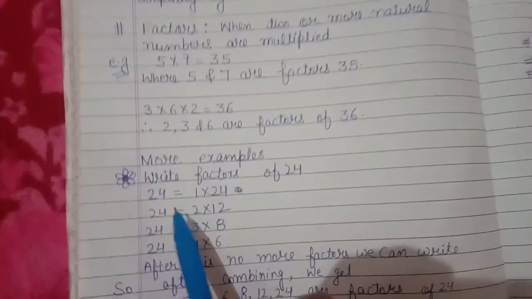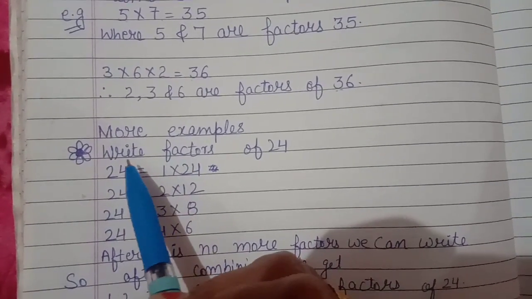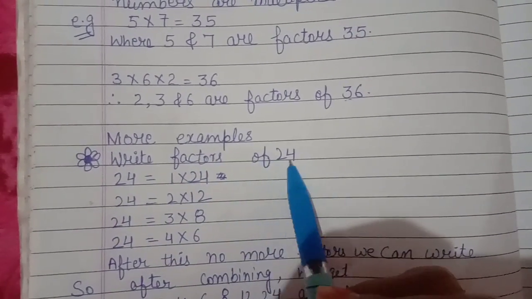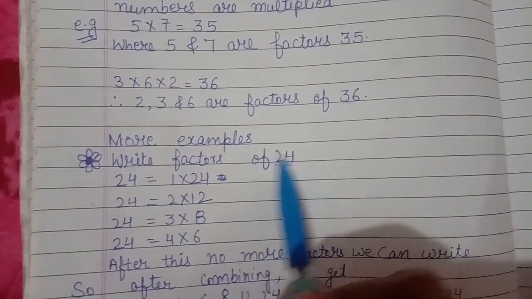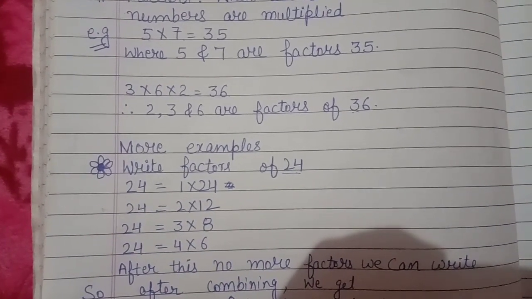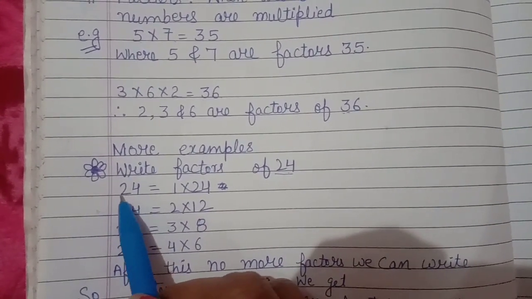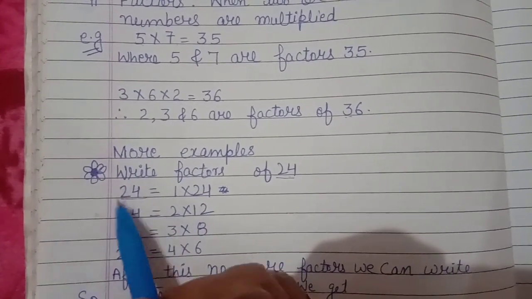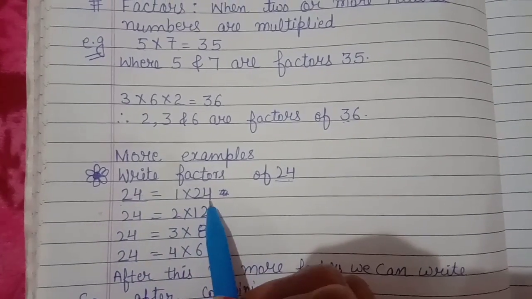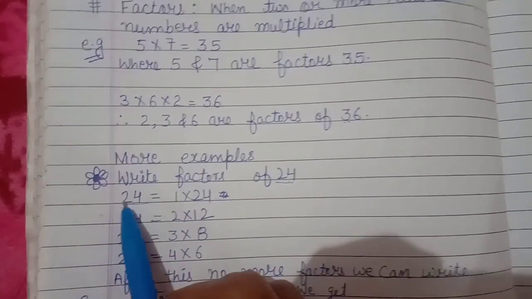Let's go further with more examples: how to write the factors of 24. We will find how 24 comes in tables. Firstly, every number is a factor of itself, so 24 is a factor of itself. How can we write it? 1 into 24 equals 24.